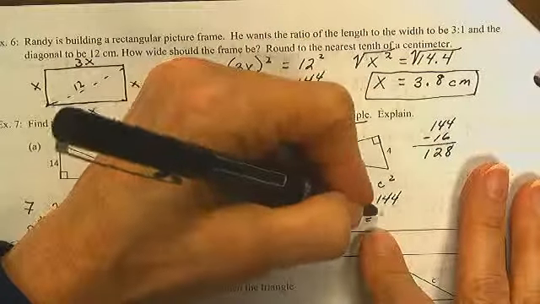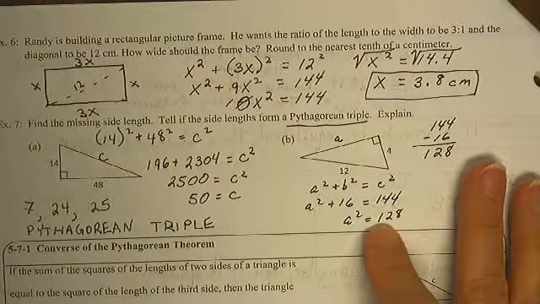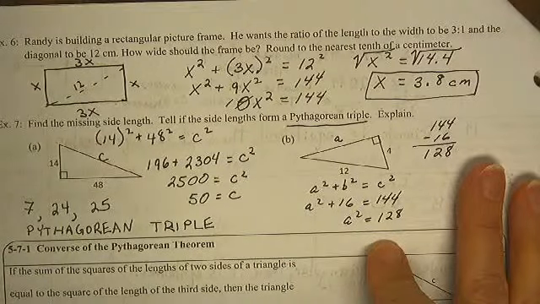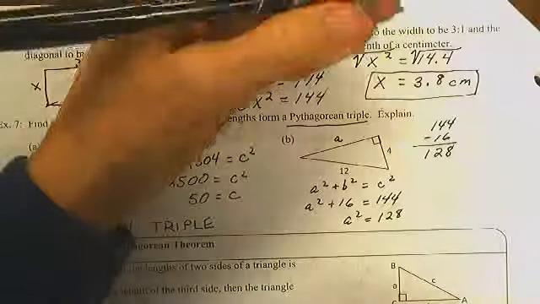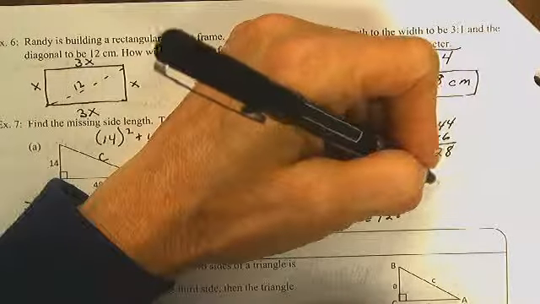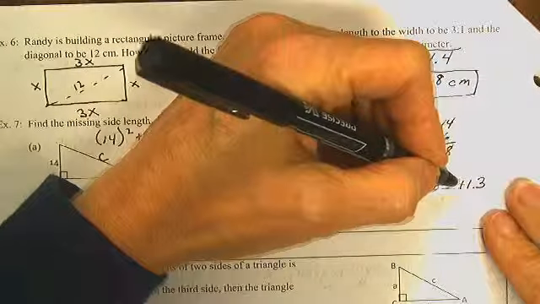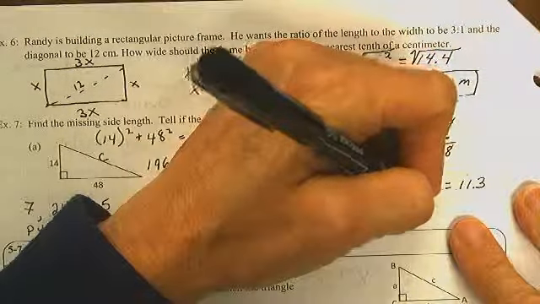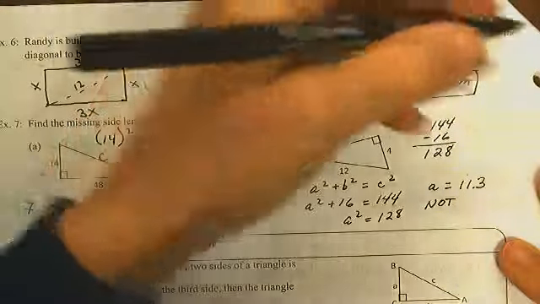A squared is 128. I don't know the square root of 128, but I can certainly find it. The square root of 128 is 11.3. A is 11.3, and this is a decimal or a fraction. In either case, this is not a Pythagorean triple, because Pythagorean triples are whole numbers.